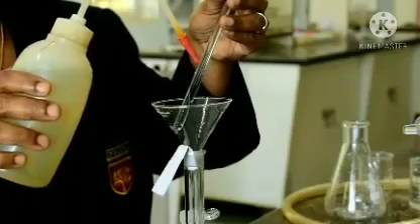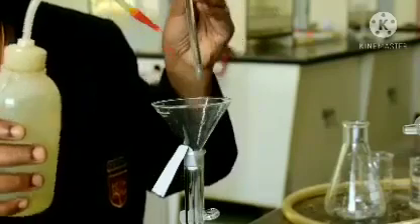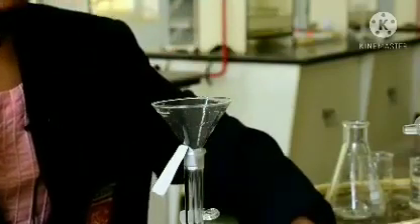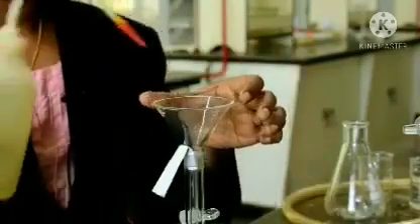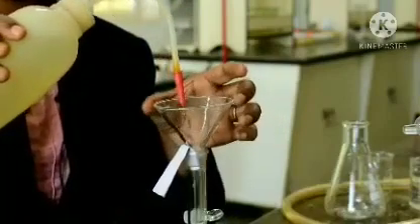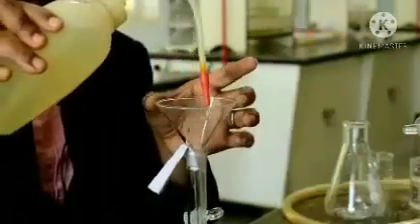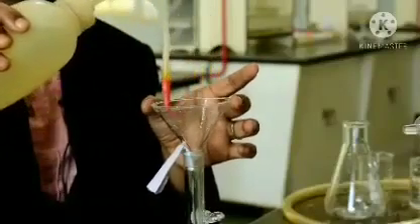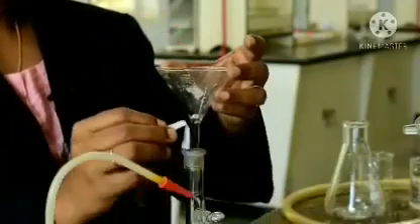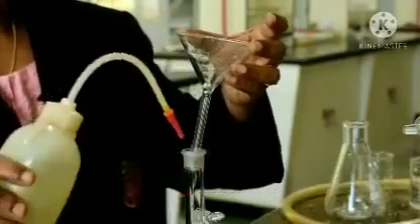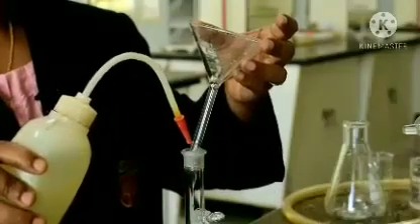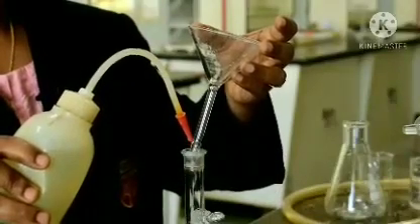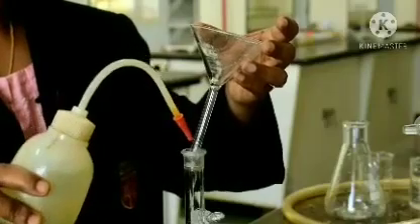Just keep away the glass rod. Now, it is the turn of the funnel. Just rotate the funnel like this, so that every drop on the funnel gets into the SMF. Okay. Now, at the end you have to wash the end of the funnel. The experiment is done.